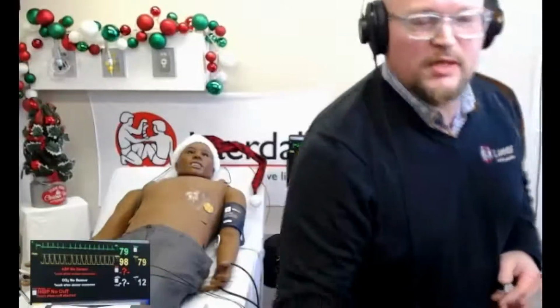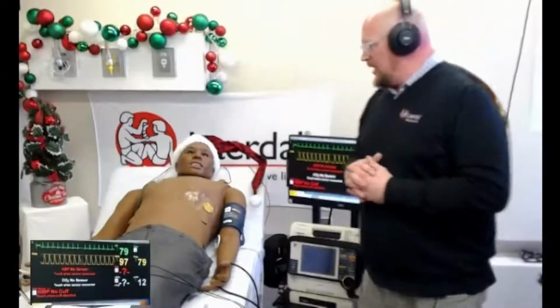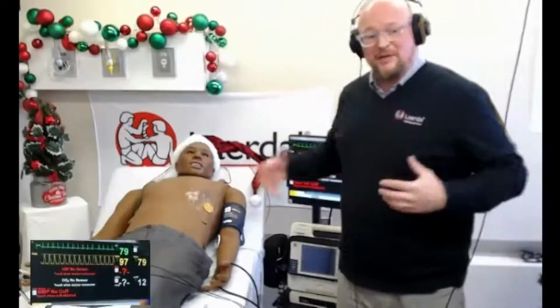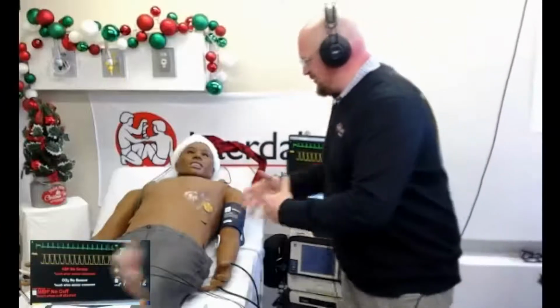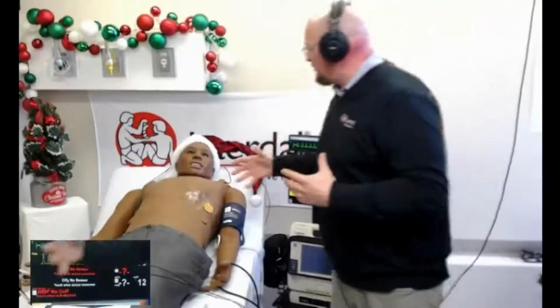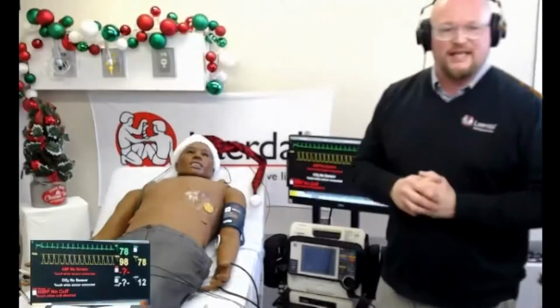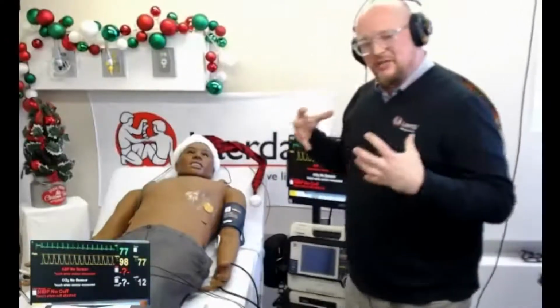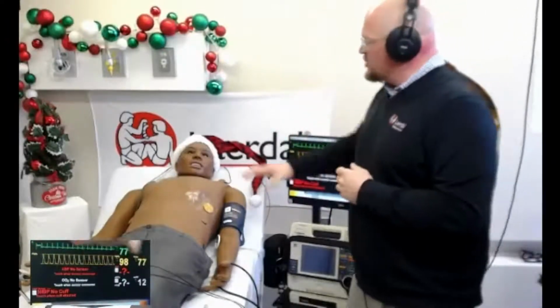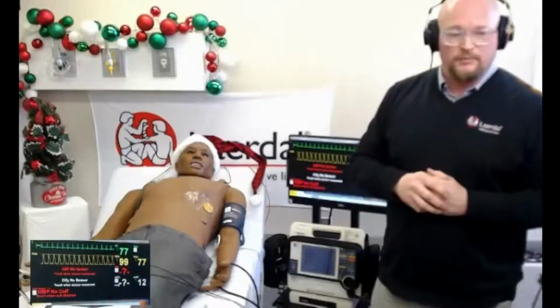So I'm going to be using SimMan 3G Plus. This is actually my first time being in the presence of him, and I see some huge differences. Wow, the face skins. But we're going to concentrate really on the defibrillation today. His skins are now made out of silicone.